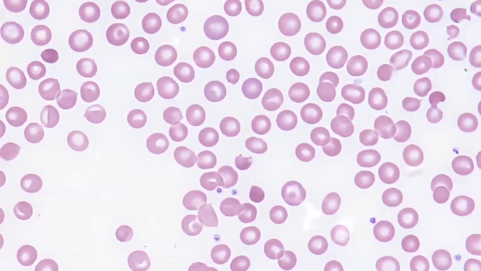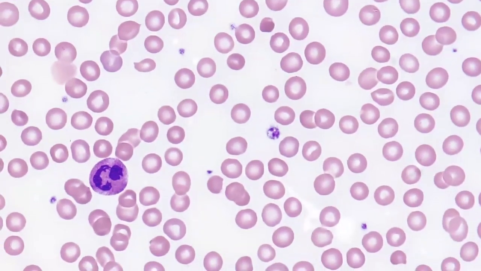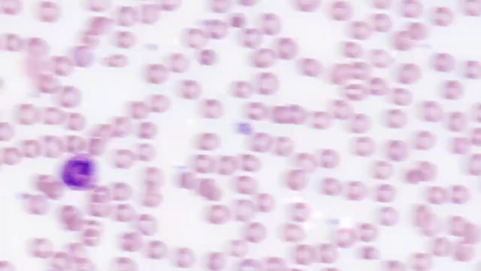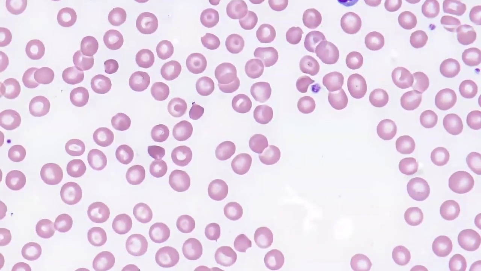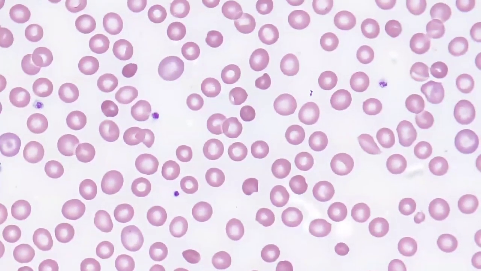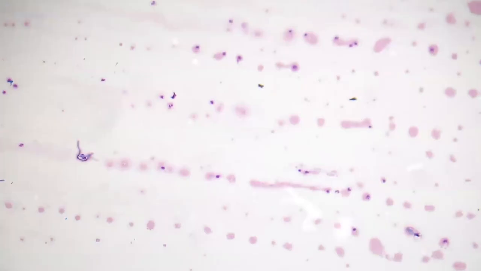severe liver disease. So as we move around, please note the different morphologies of these bite cells. In this case, the bite cells are relatively subtle, but we do see them in nearly every field. And lastly, we'll talk about schistocytes, or true red cell fragments.